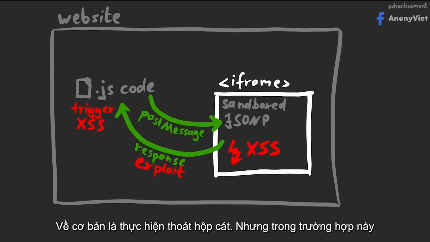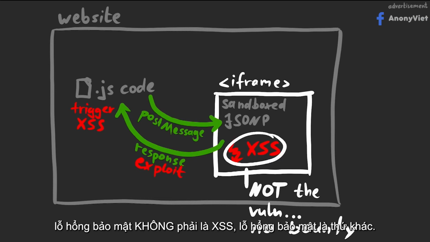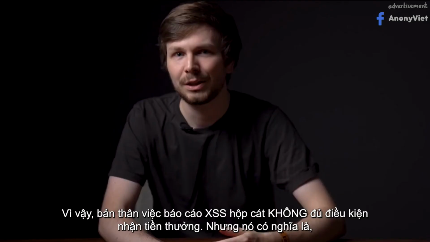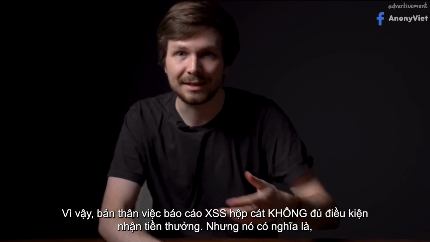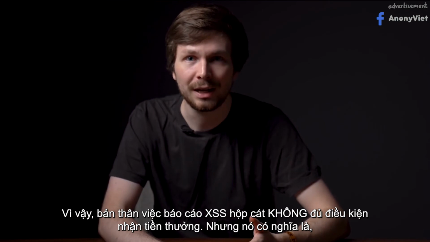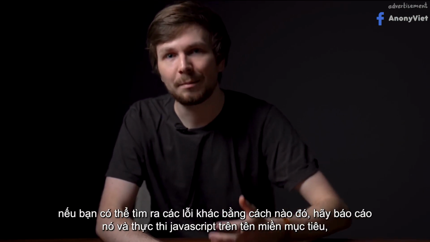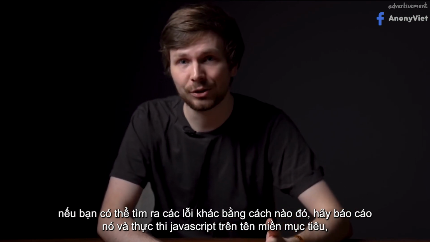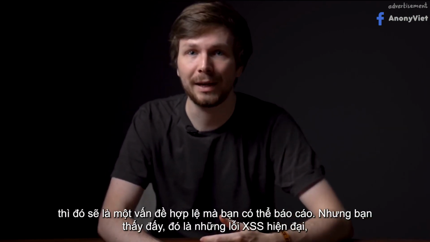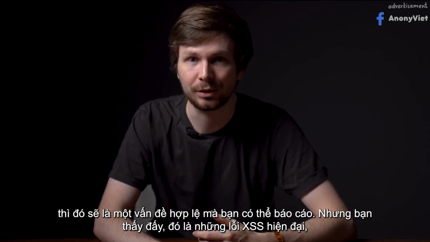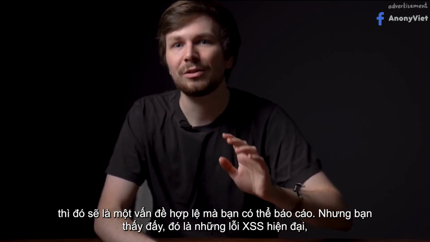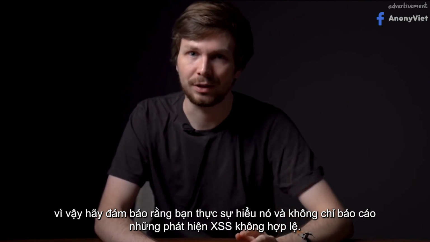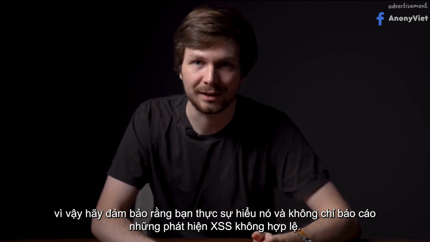But in this case, the vulnerability is not this first XSS. The vulnerability is the escape out of it. So reporting the sandbox XSS itself does not qualify for a bounty, but it means if you can somehow chain other bugs escalating it and execute JavaScript on the actual in-scope domain, then it would be a valid issue you can report. But you see, those are really advanced XSS issues, so make sure you really understood it and don't just report invalid XSS findings.